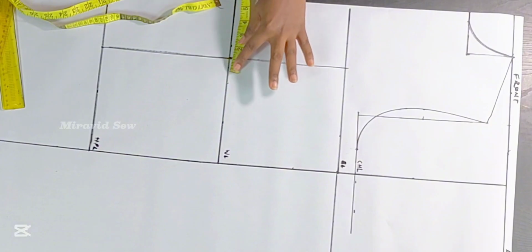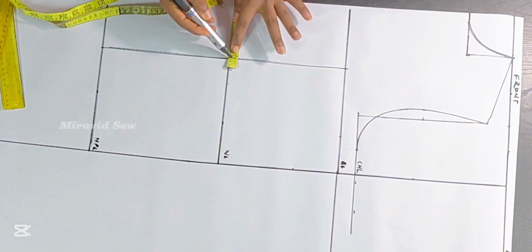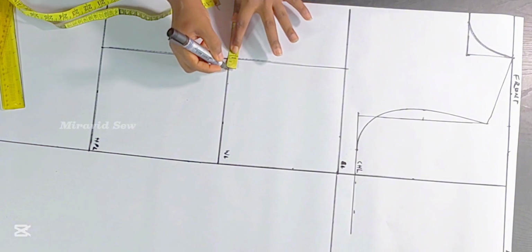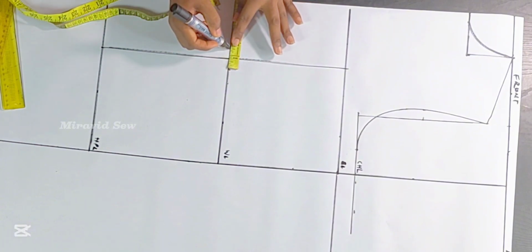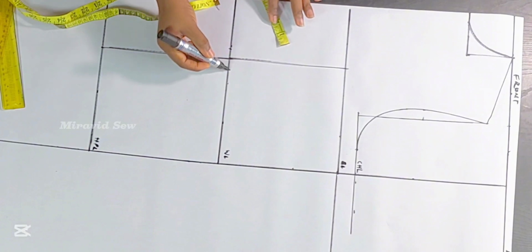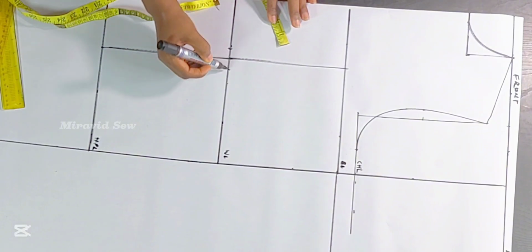Now that 1.5 inches, I'm going to share it into 2. Okay, we're going to put half on this side and half on this side. So 1.5 inches divided by 2 is 0.75. So I'll be marking my 0.75 here, making sure that 0.75 is on this straight line. Mark it on the right and on the left. So in total, what I have from here to here is 1.5 inches, but we've shared it on both sides.